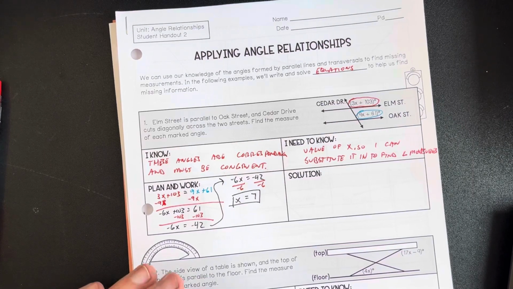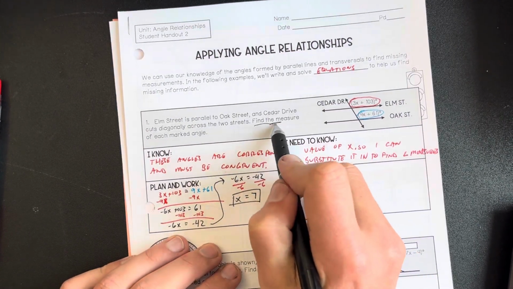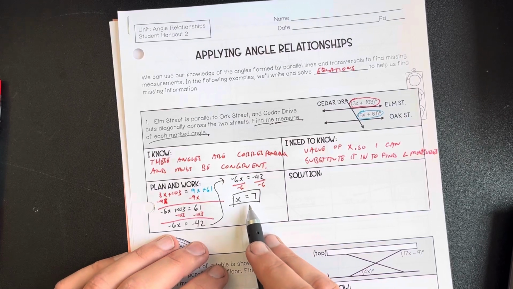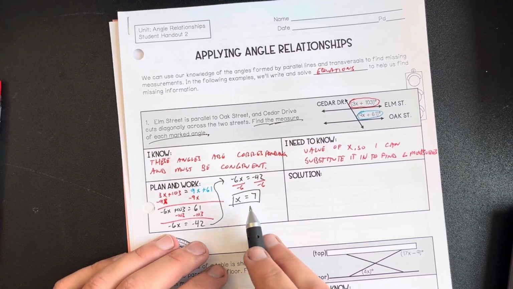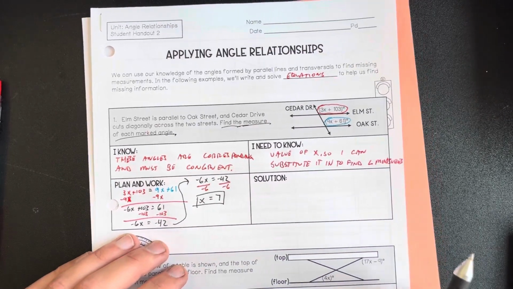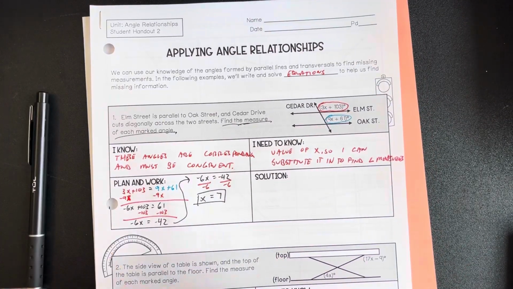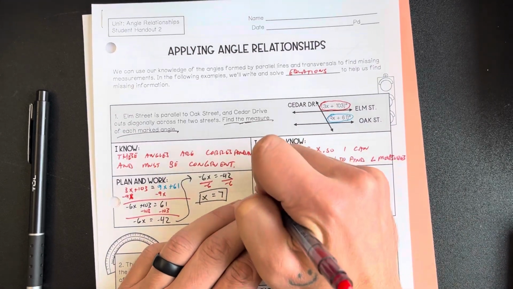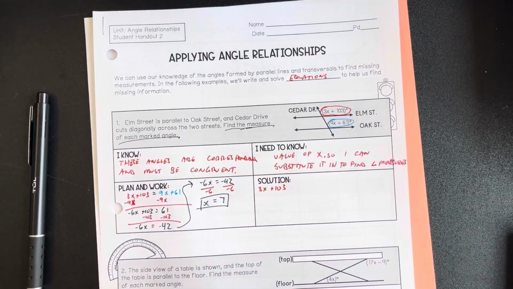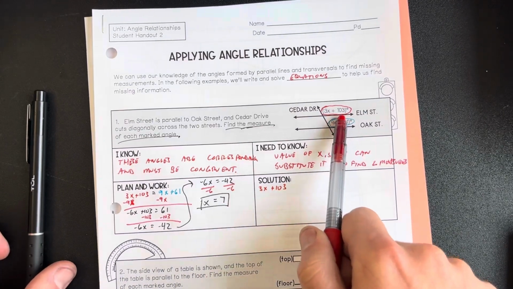I'm not done yet, though, because the goal is to find the measure of each angle. I found x. I didn't find the measure of each angle. So now what we need to do is substitute it in to find the angle measures. All right, red angle first. 3x plus 103. That's our given measurement.